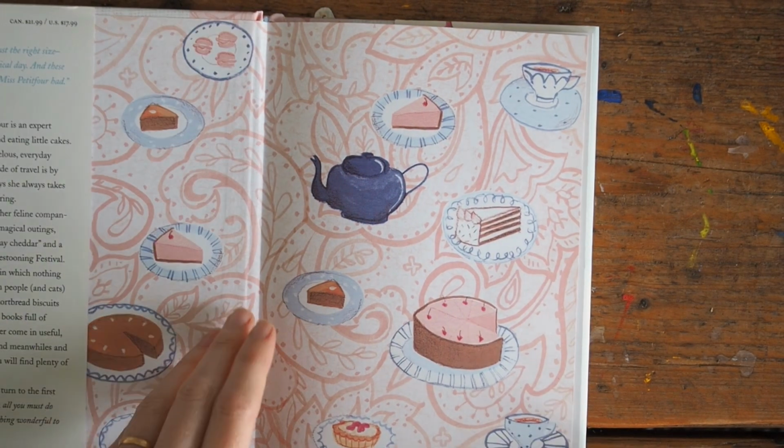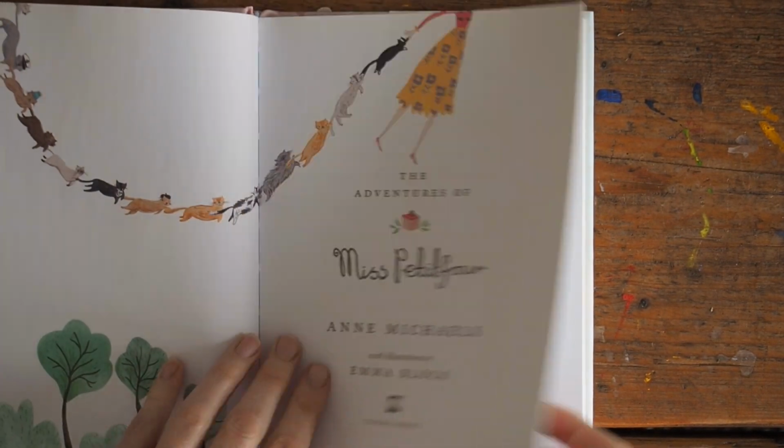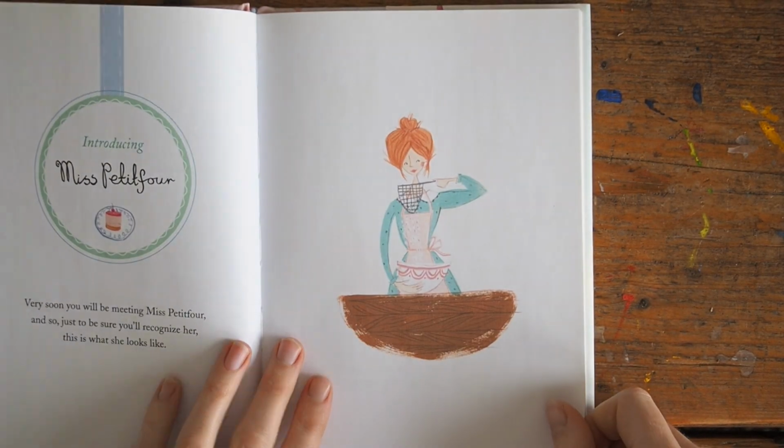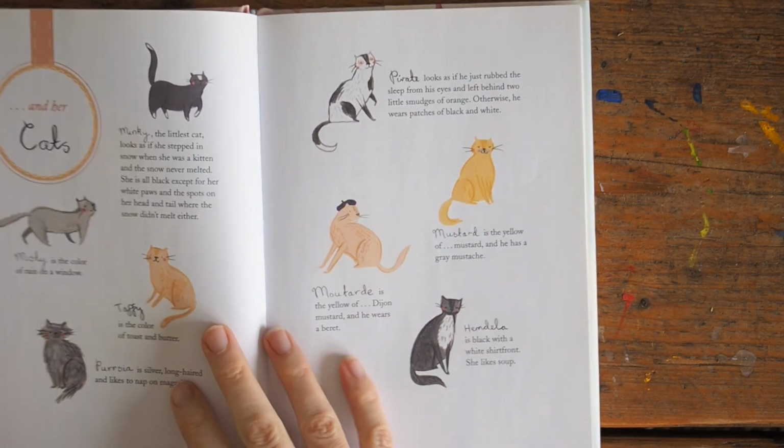And again, developing her cats. We actually have a character page right at the beginning, introducing Miss Pettifor and then introducing her cats.